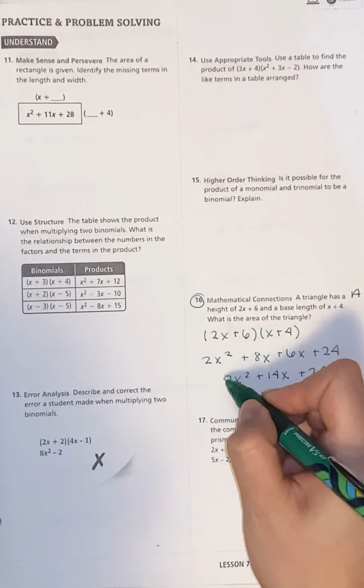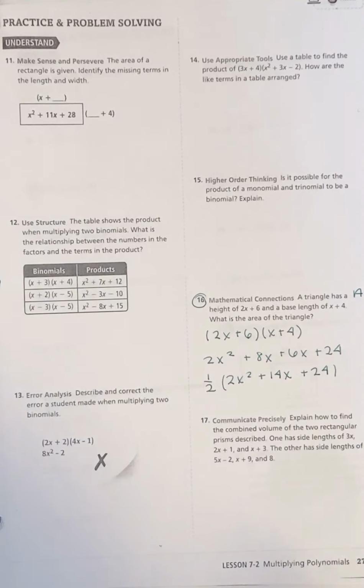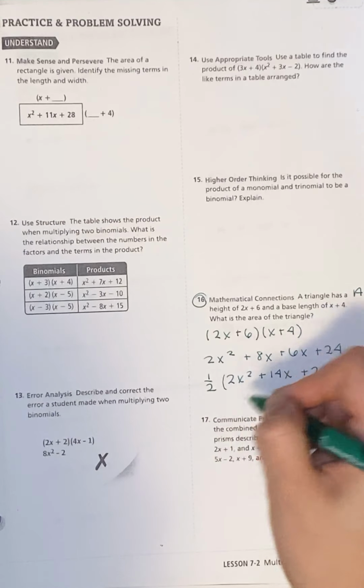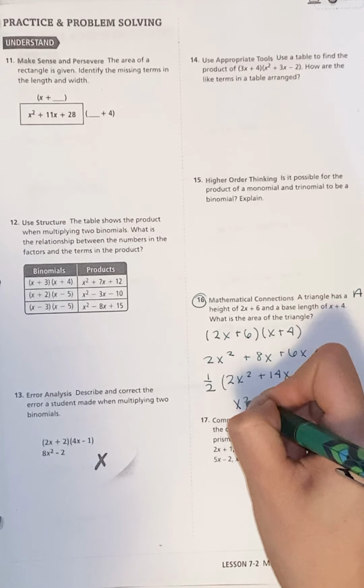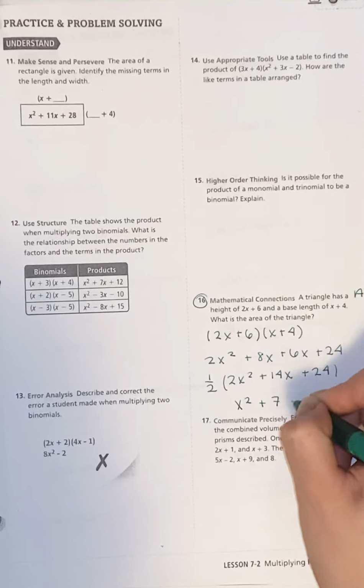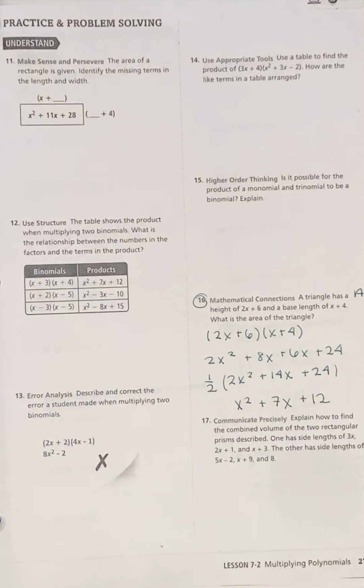And then you're going to multiply this whole thing by 1/2. So you are left with, basically you're just dividing all those terms by 2. So you have x squared plus 7x plus 12 is your answer.